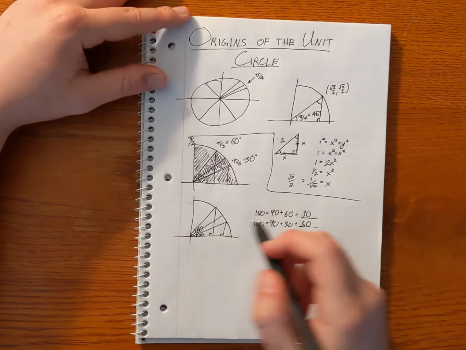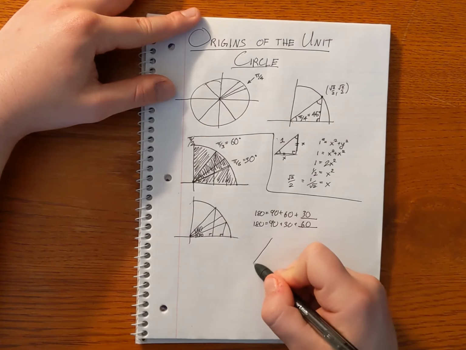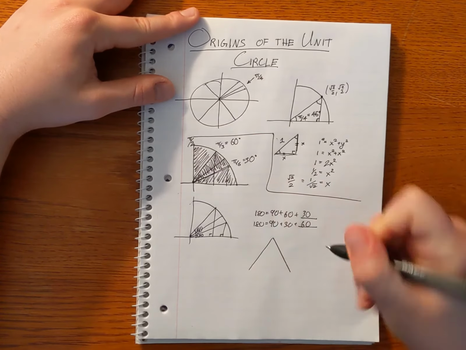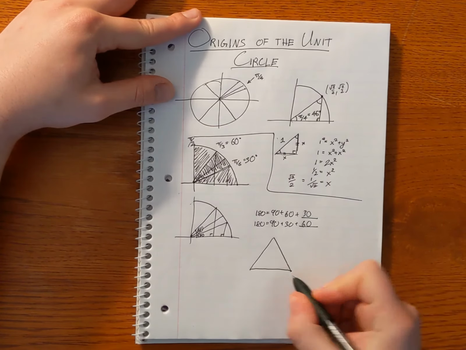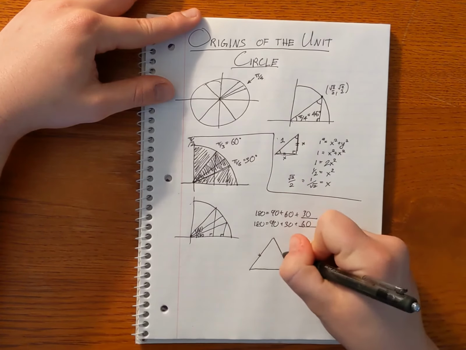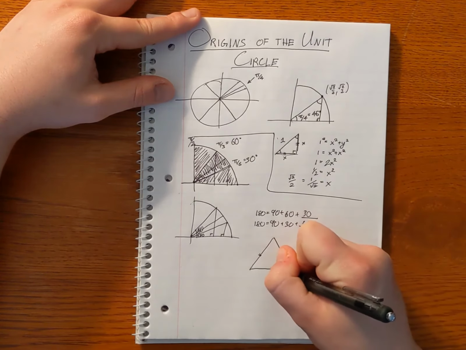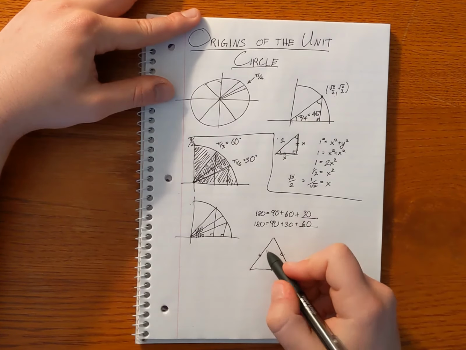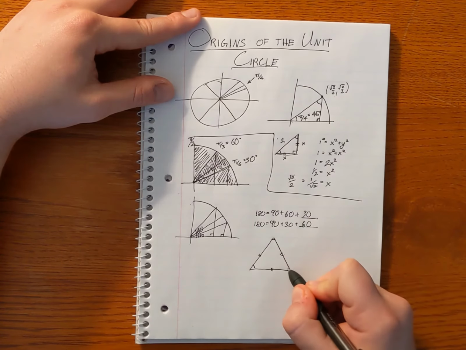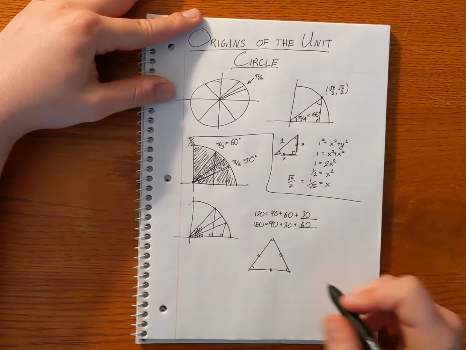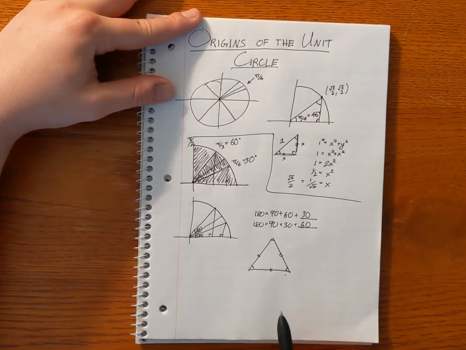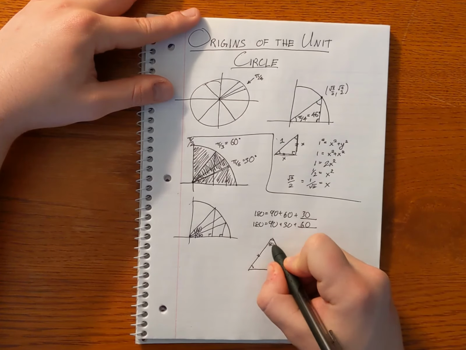Okay, now in order to do that, I need to take kind of a step back, zoom out a little bit. Let's imagine an equilateral triangle. So that means all three of these angles are the same size, all three of these sides are the same length. Now the only way to have an equilateral triangle is if all three angles are 60, because again, all three angles have to add up to 180.